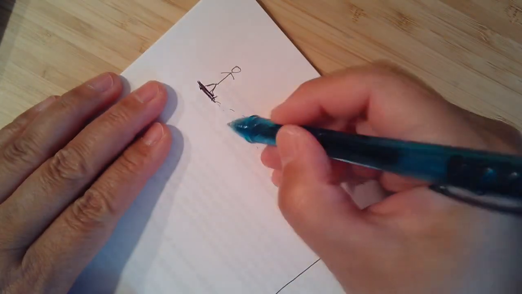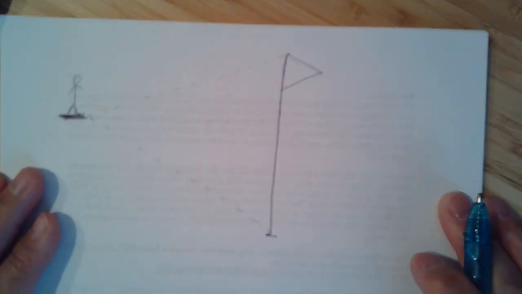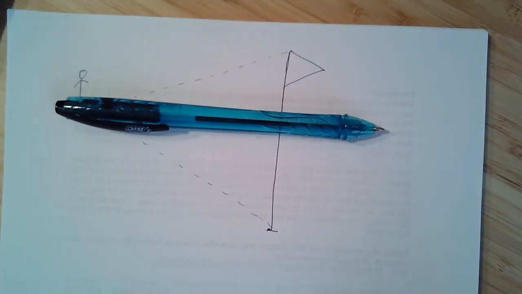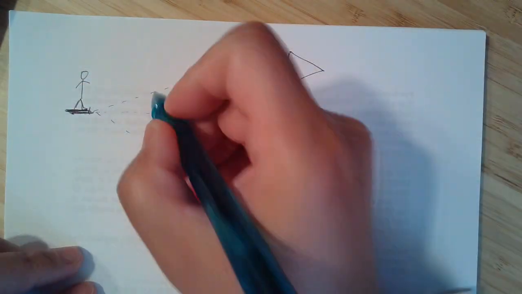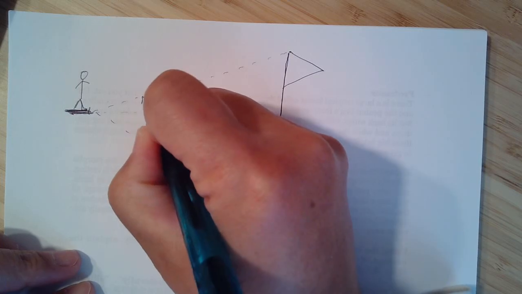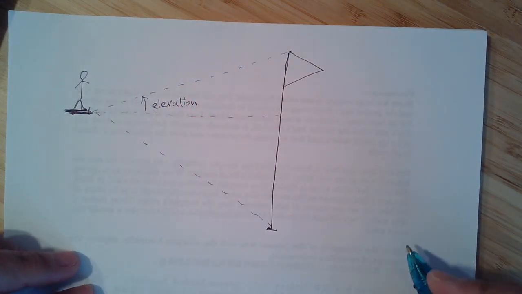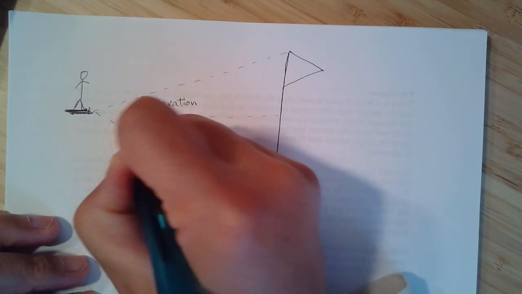Okay, so let me just, this is the horizontal line, right? If you look up, this is called elevation. All right? And this is called depression.